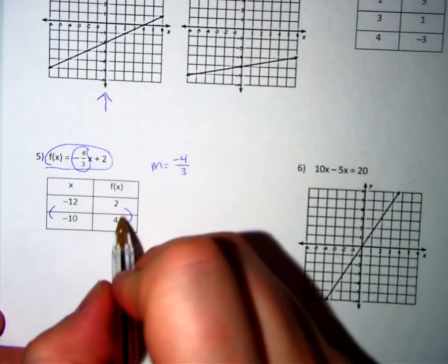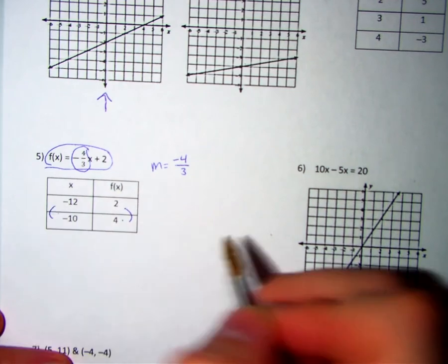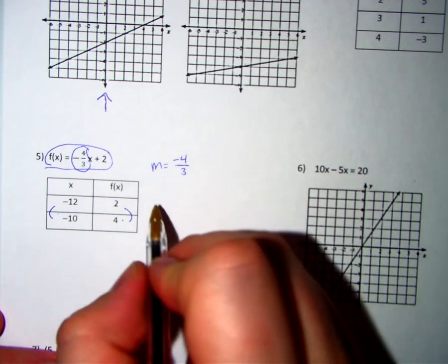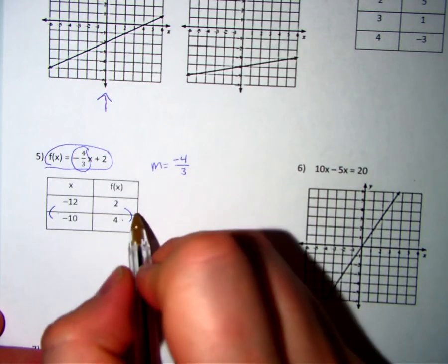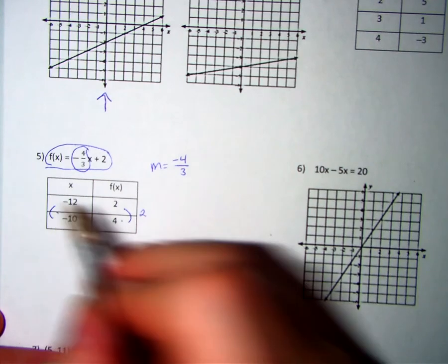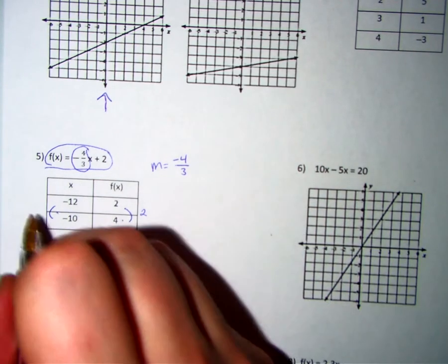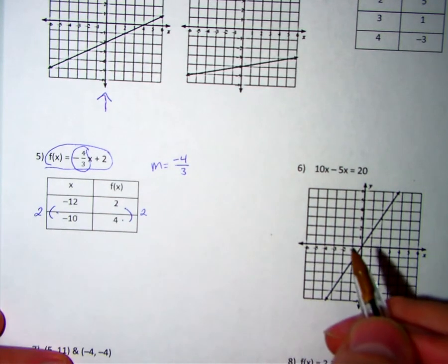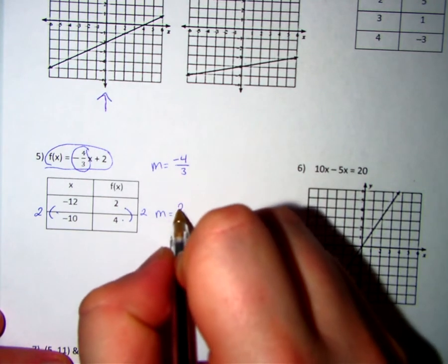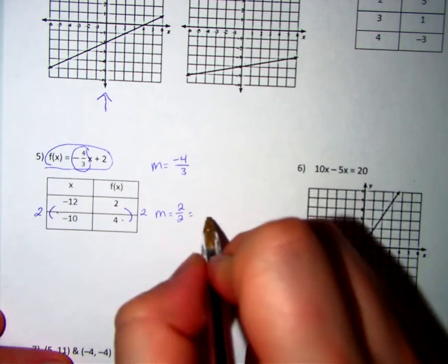So we're looking for our change in our y's over our change in our x's. So our change in our y's is a change of 2. Our change in our x's is also a change of 2. So we end up with m is equal to 2 over 2, which equals 1.